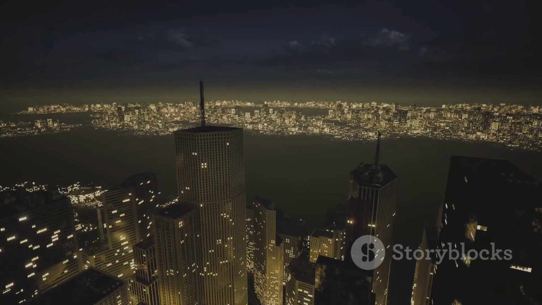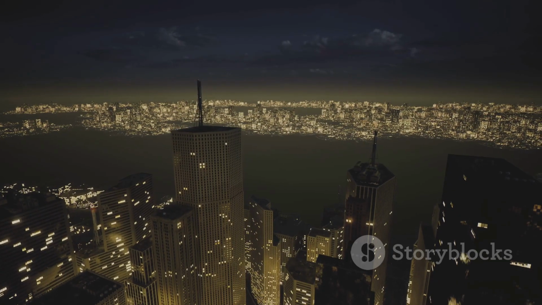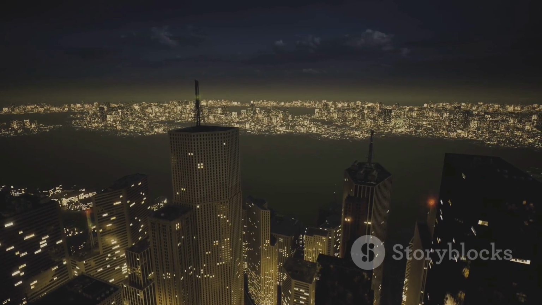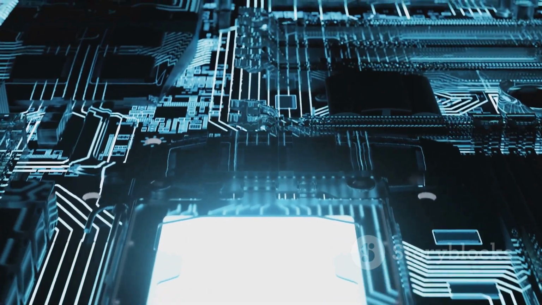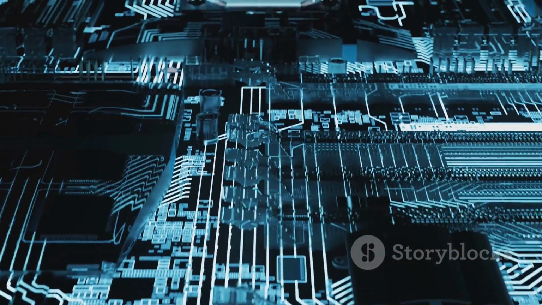So next time you sit down at your computer, think about the bustling digital city inside, hard at work. The motherboard, the city's backbone, orchestrates this symphony of technology, ensuring everything runs smoothly. It's not just a piece of hardware, it's the heart of your digital world.